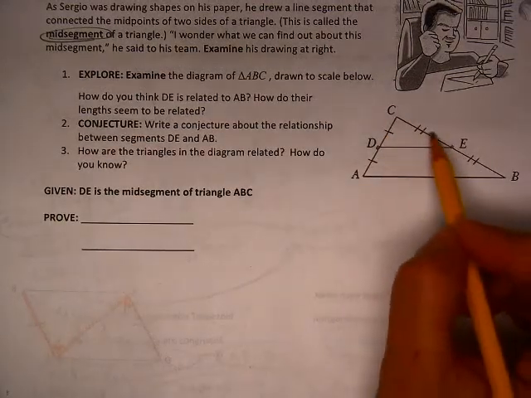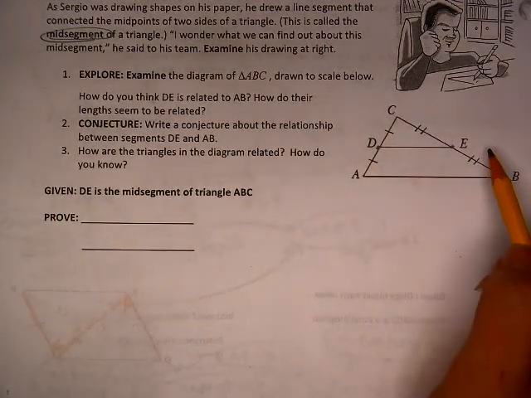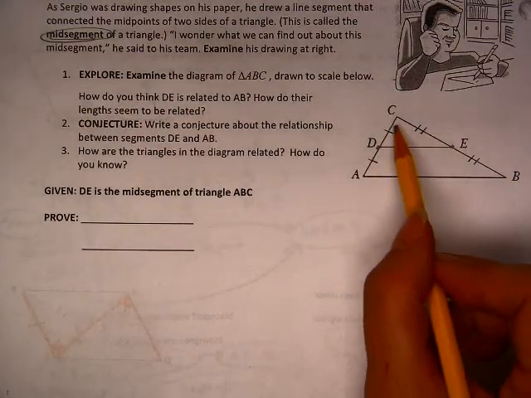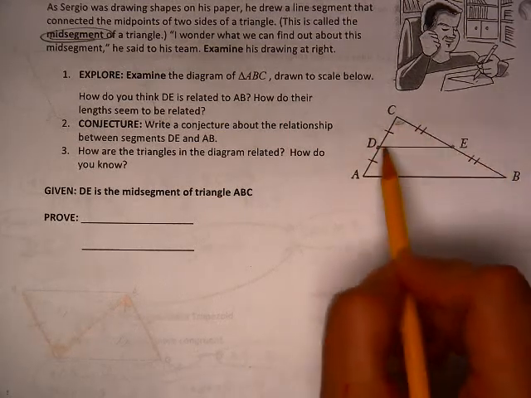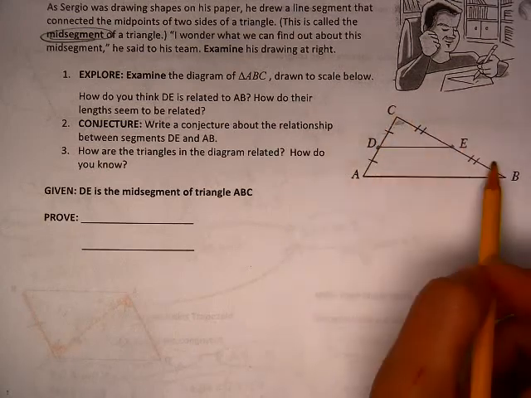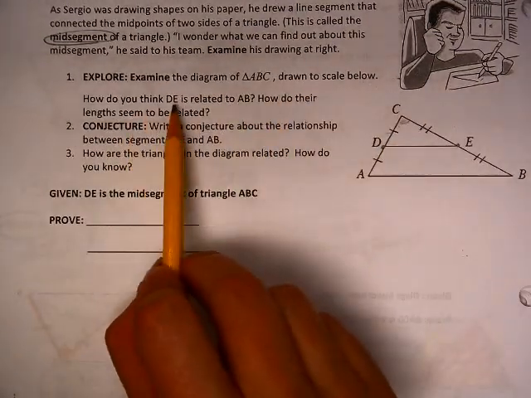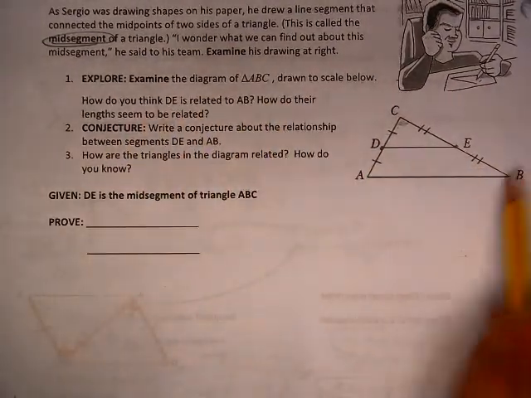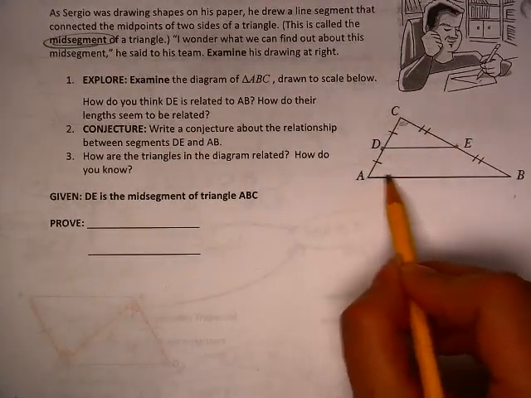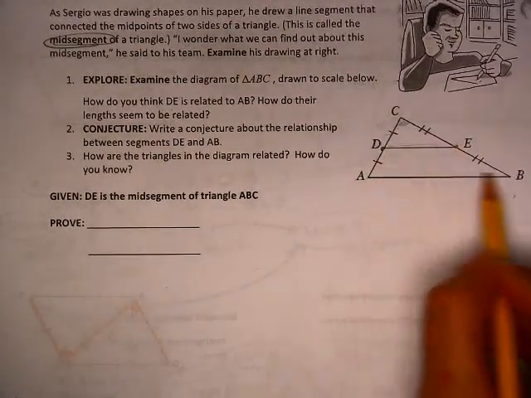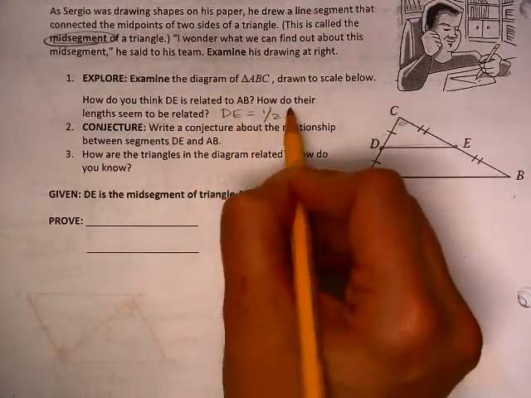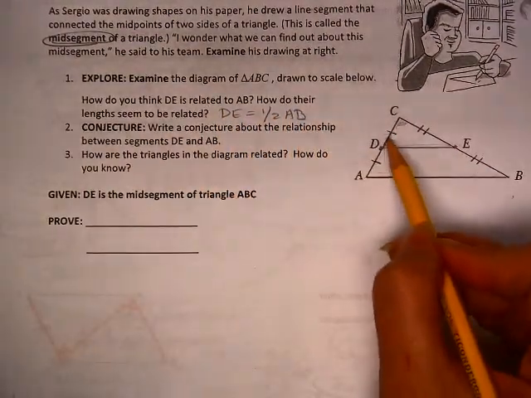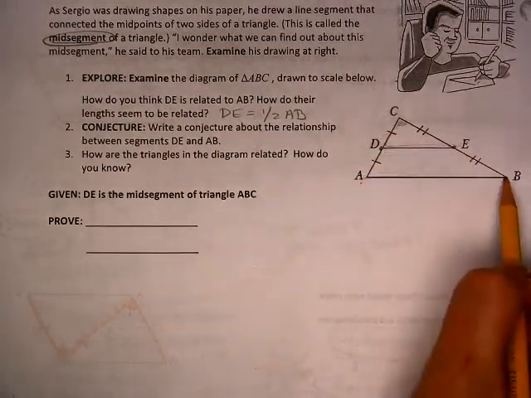And if you look at these two triangles, I hope that you see that we've got an SAS situation here in terms of similarity. I've got my reflexive angle there, side angle side, and then side angle side here. So how do you think that DE is related to AB? I hope that you see that DE is half of AB, because if this is a 1-to-2 ratio, then this has to be a 1-to-2 ratio.